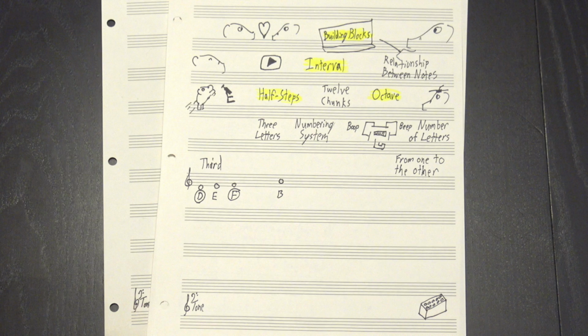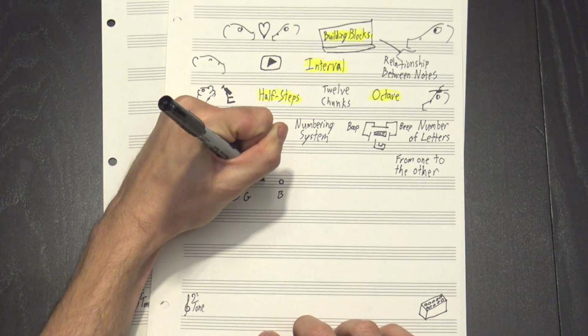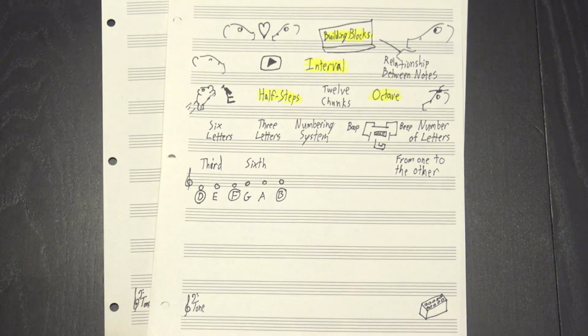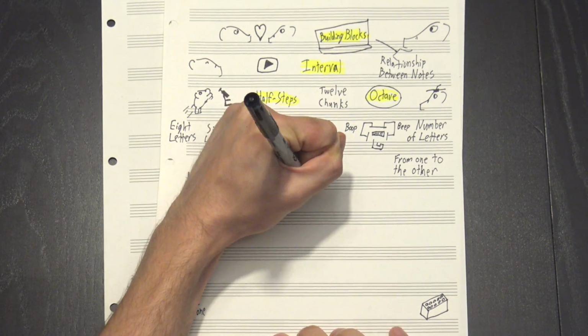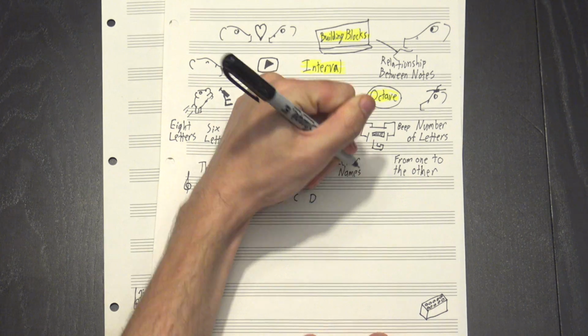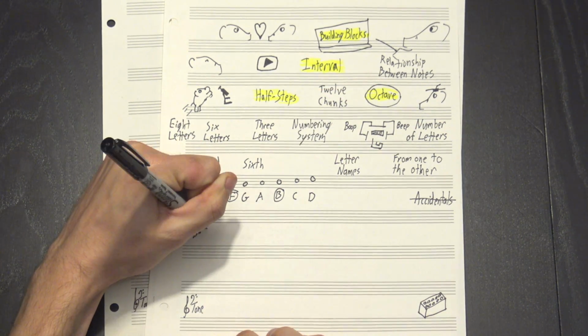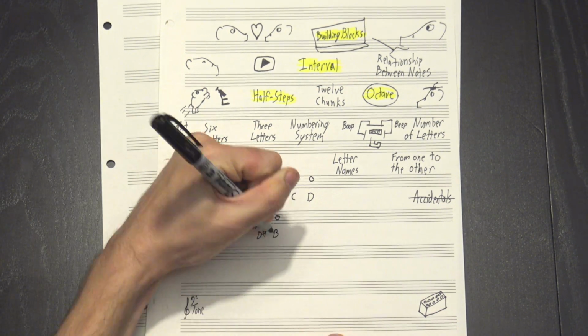D to B, on the other hand, takes 6 letters, D, E, F, G, A, and B, so it's a sixth. This continues all the way up to the octave, which uses 8 letters total, including a second D. But this part only cares about the letter name, not the accidentals. D flat to F is also a third, and D sharp to B is still a sixth.